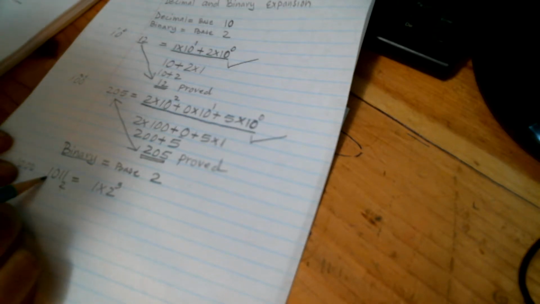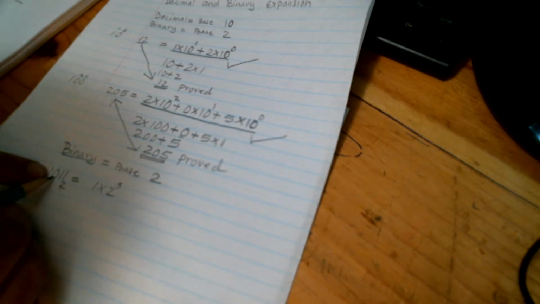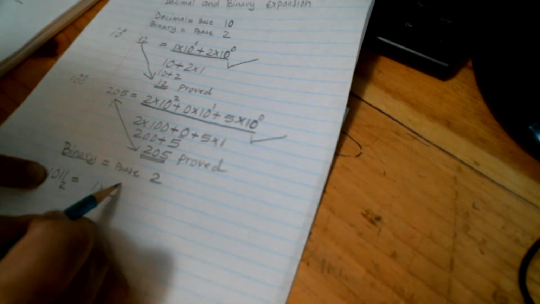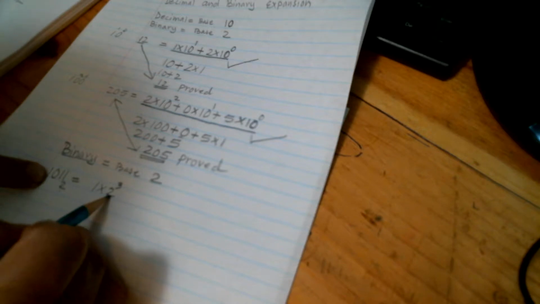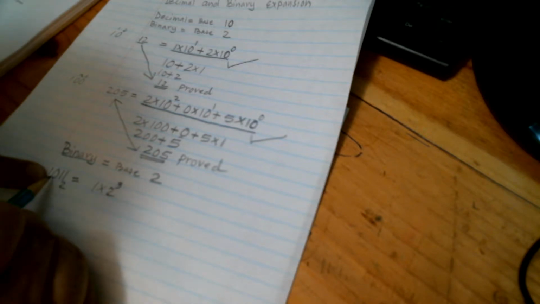Just count, except this first number: 1, 2, 3. And what is the number that I write here on the power of this base 2? Count this number, except this first: 1, 2, 3.